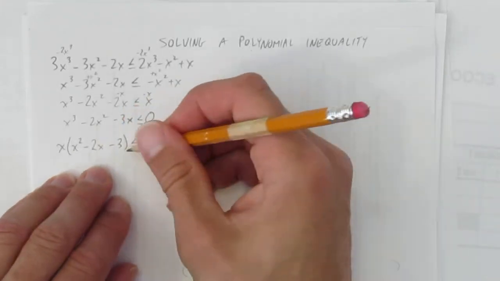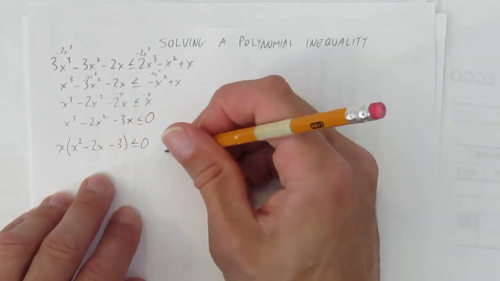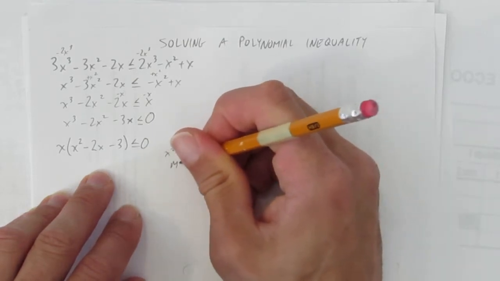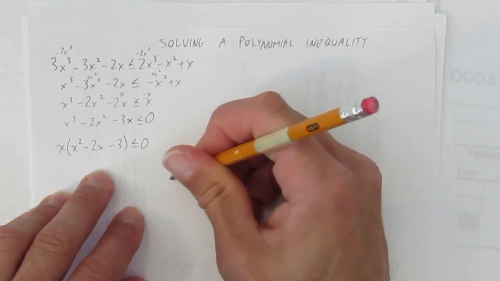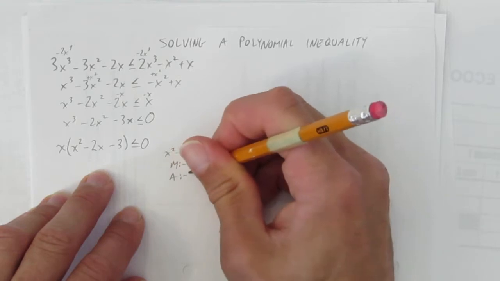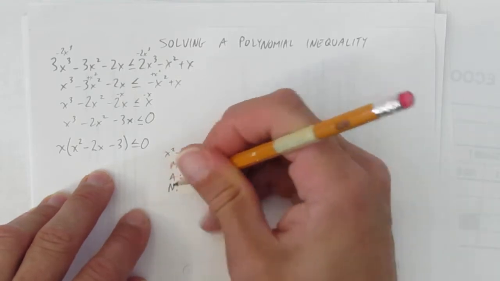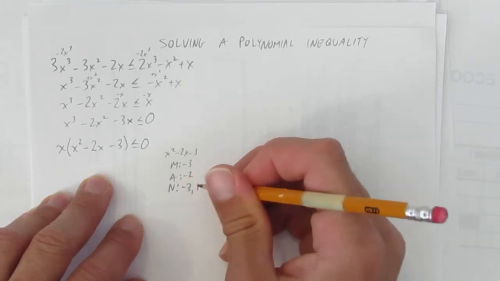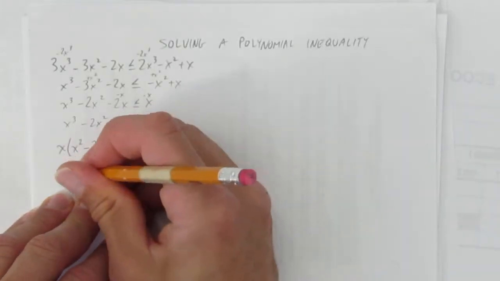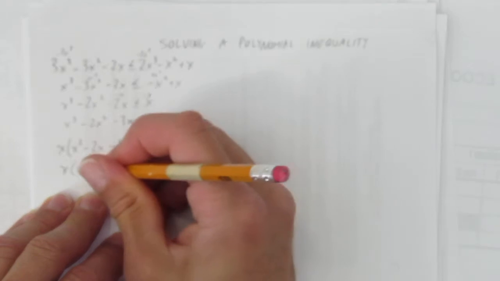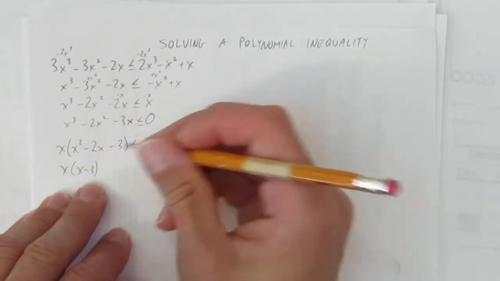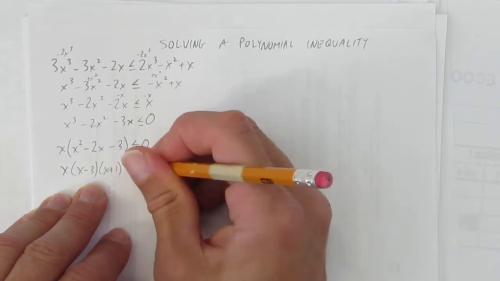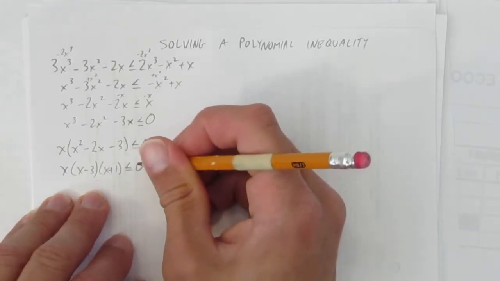That's really great news, because now we're left with a quadratic, and we can look for, in that quadratic, what multiplies to negative 3 and adds to negative 2. And please watch the video on the Bergman technique if you don't know this. The answer is going to be negative 3 and 1. And now we have a fully factored expression, x times x minus 3 times x plus 1 is less than or equal to 0.